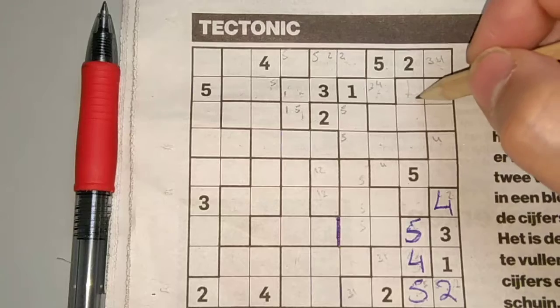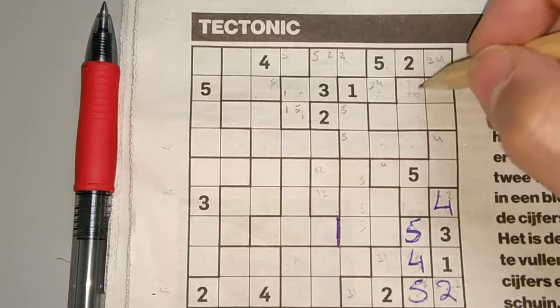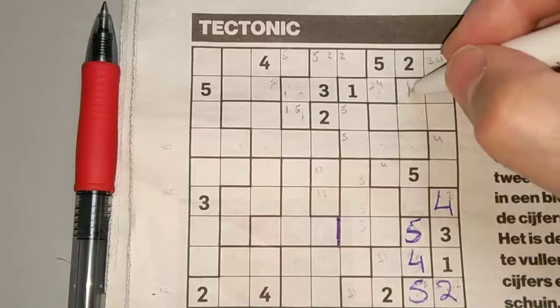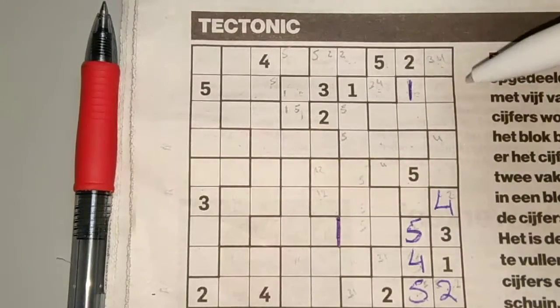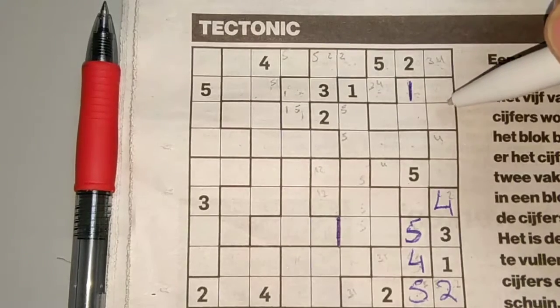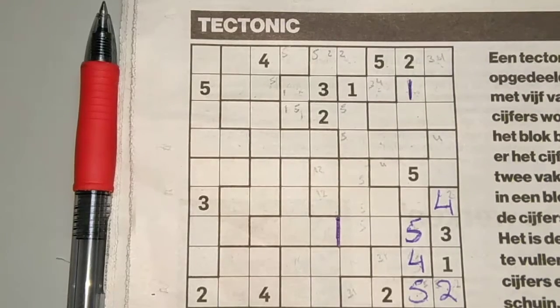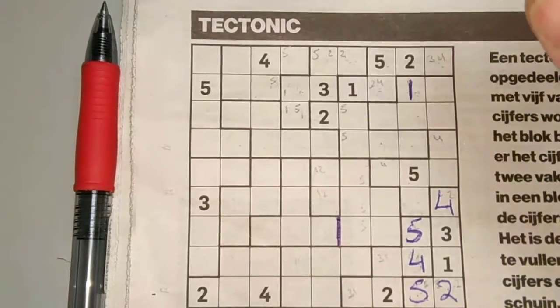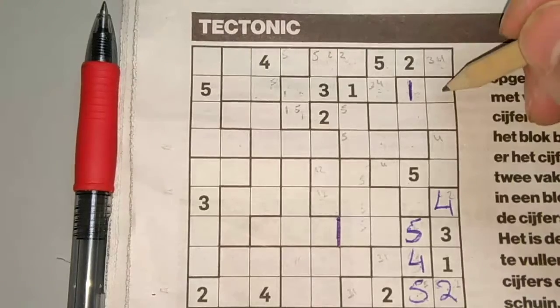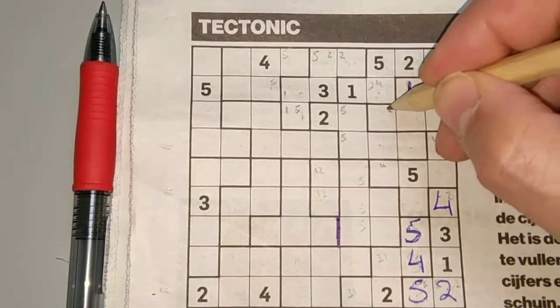This cannot be a 3. This cannot be a 4. This cannot be a 2 or 5. This should be a 1. So the 1 should be here. 2, 3, 4. This cannot be a 2. We have a 2 here. 2 should be here.